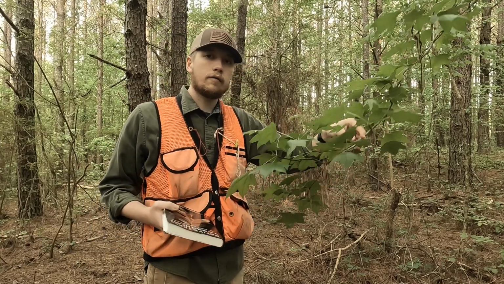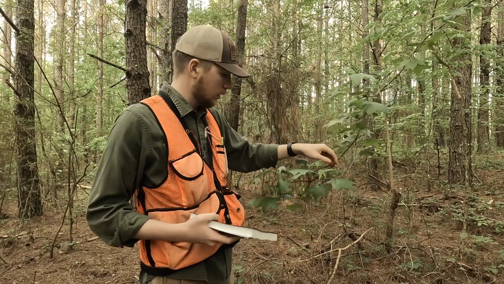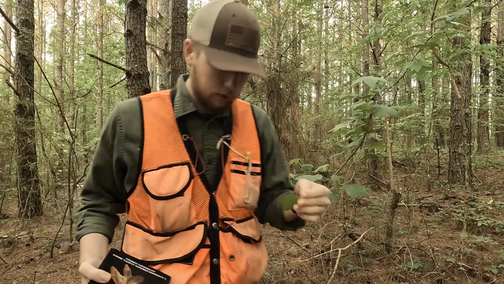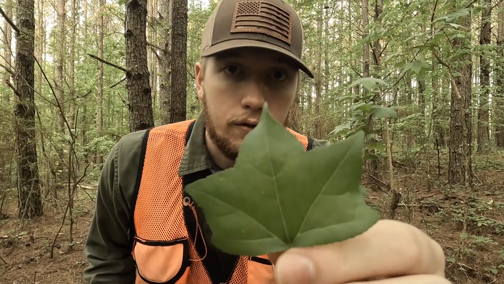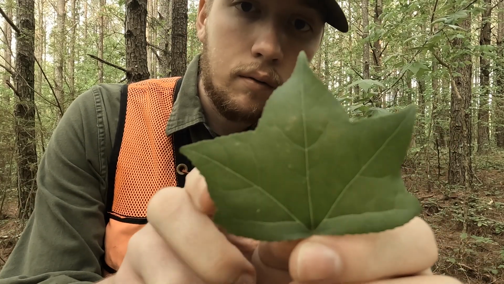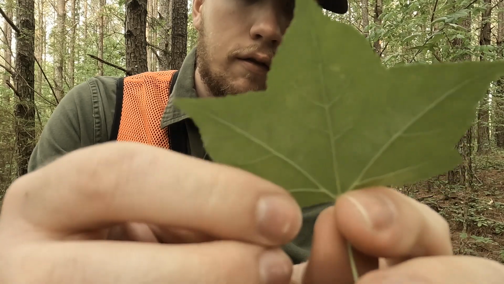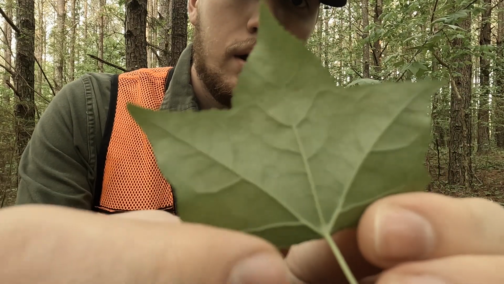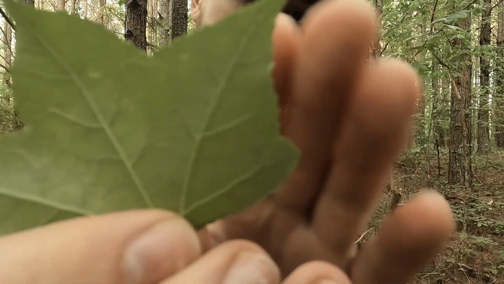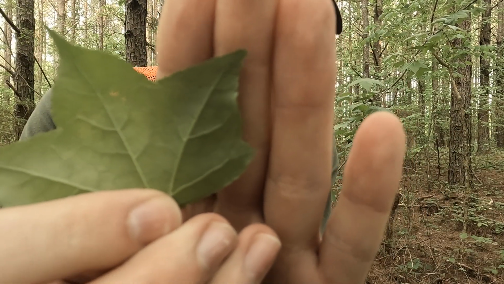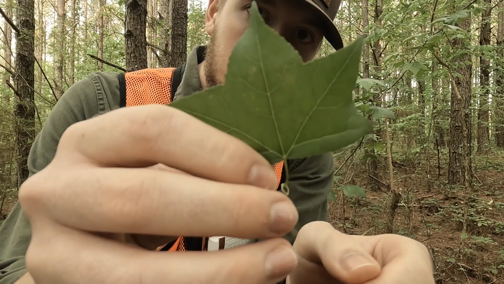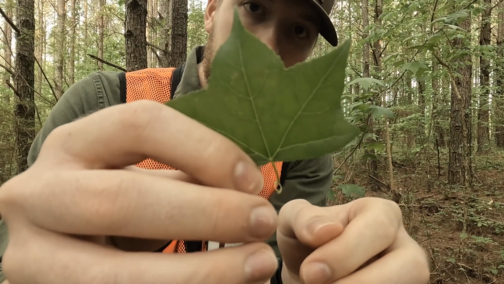So here I have identified this sweet gum, and we can tell the leaves are alternate on the branch, and this is the leaf for a sweet gum. So you can see it's got palmate venation on it. You can see the veins a little bit better back here. Palmately lobed, and it's got serrated margins. You can see the serrations running through there. So let's look at how we would draw this so that we can start identifying it.